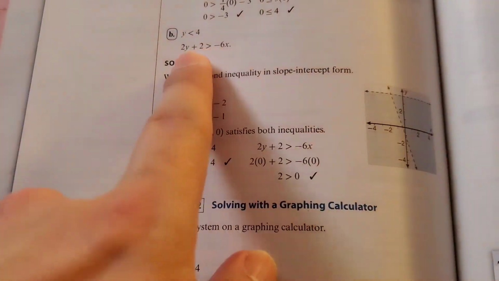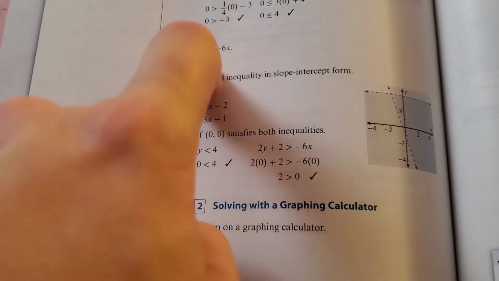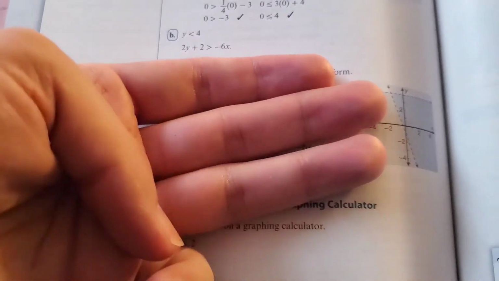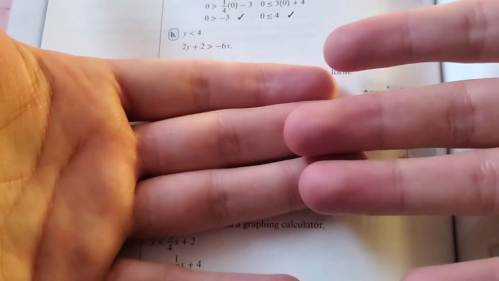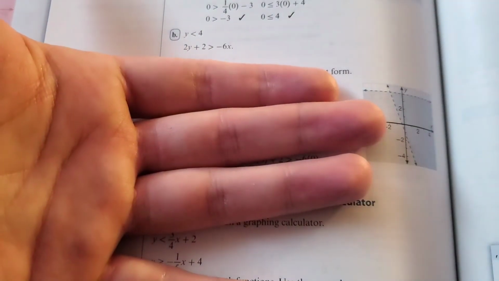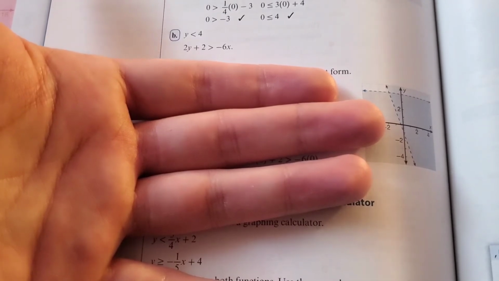My second inequality, you have to solve for y. Okay, hopefully you guys understand it. Look, I haven't looked at what the answer says right there. I'm covering it with my left hand. But look, it's this one, right? 2y plus 2 less than negative 6x. All you have to do is move the 2 to the other side.